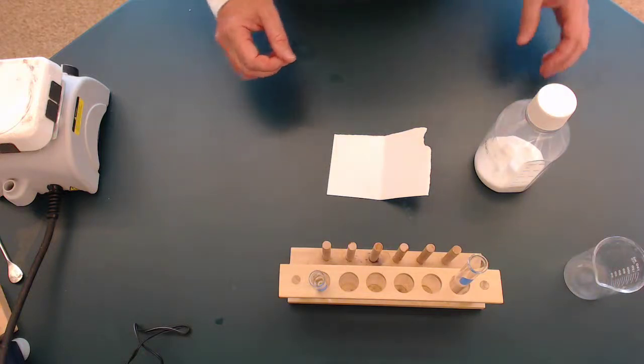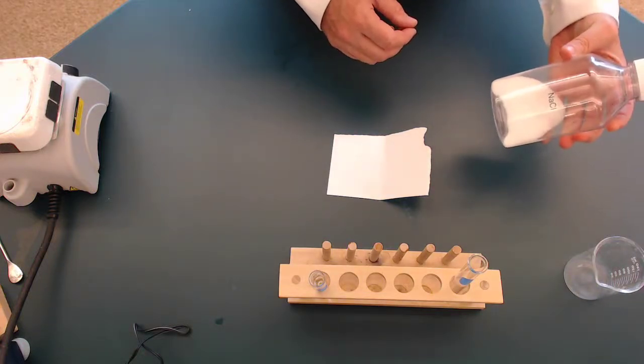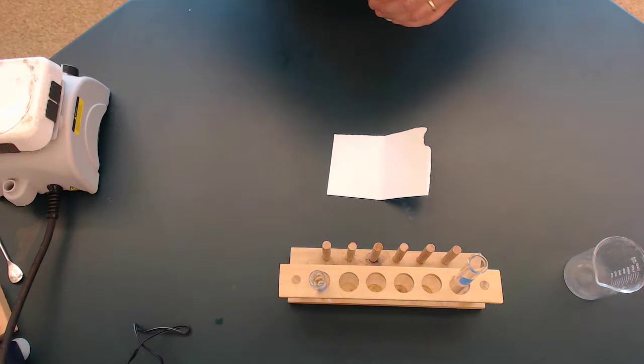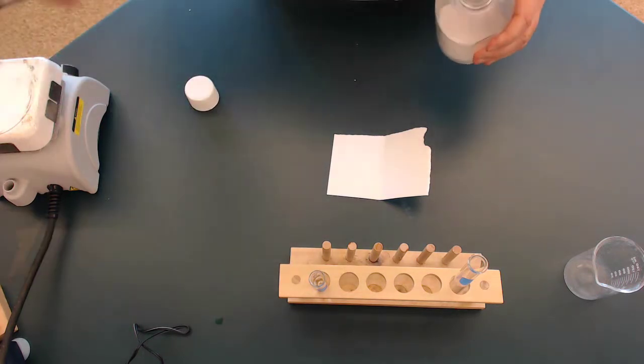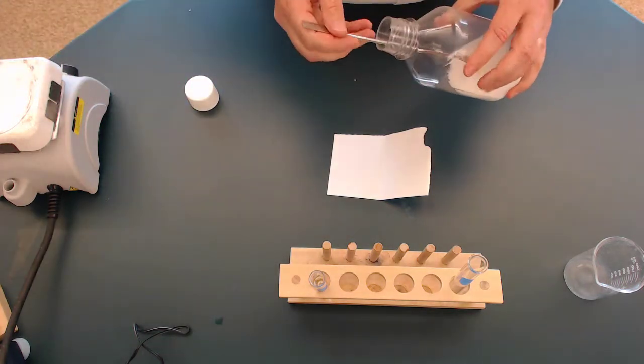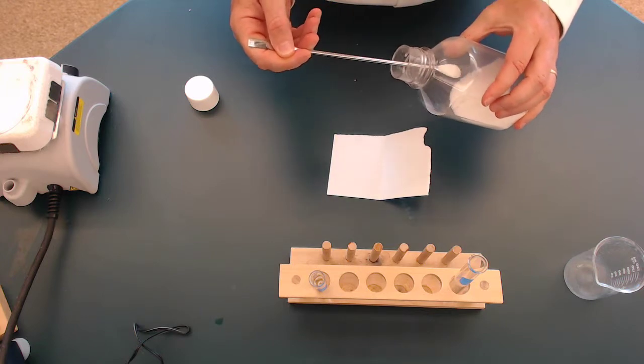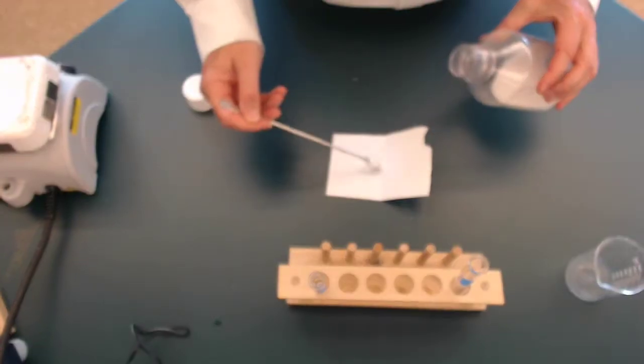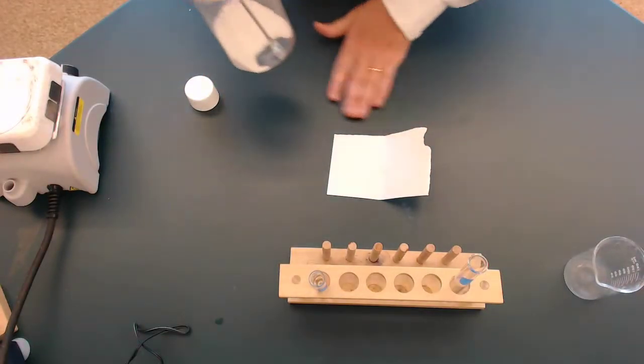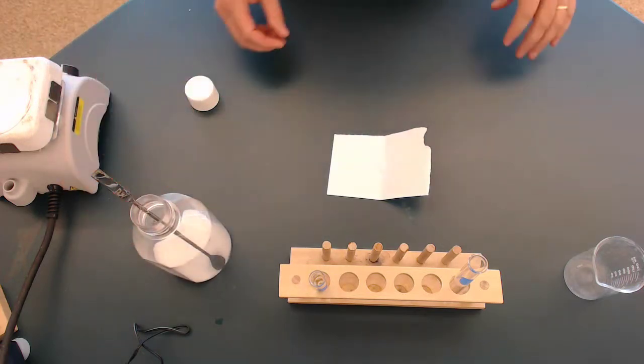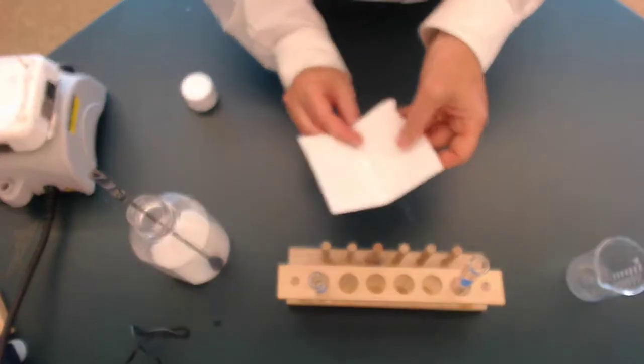So in the first part of the lab, what we need to do is take NaCl, which is salt, and we're going to take a pea-size amount. You notice that salt, as you know, is a solid. So there's a pea-size amount right there, probably a little bigger, a little more than I need. And we're going to put it into a test tube.